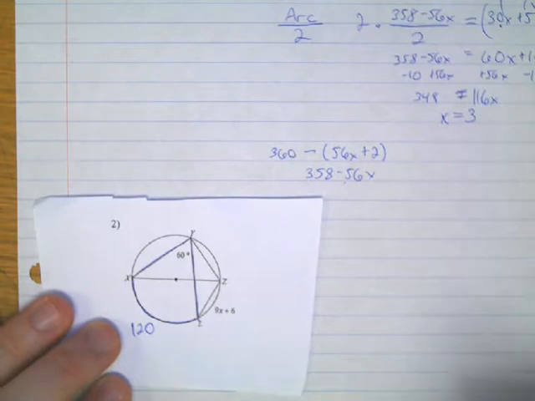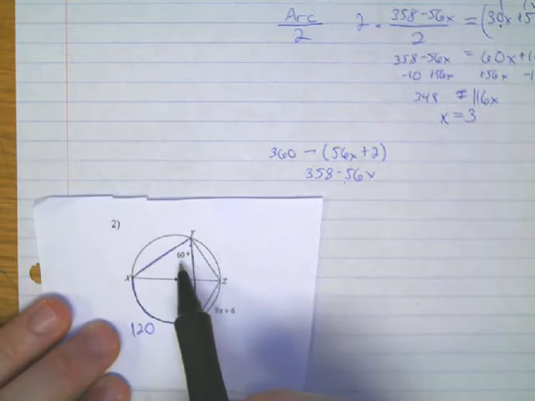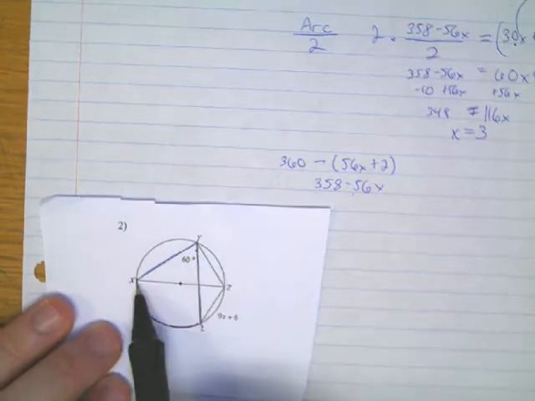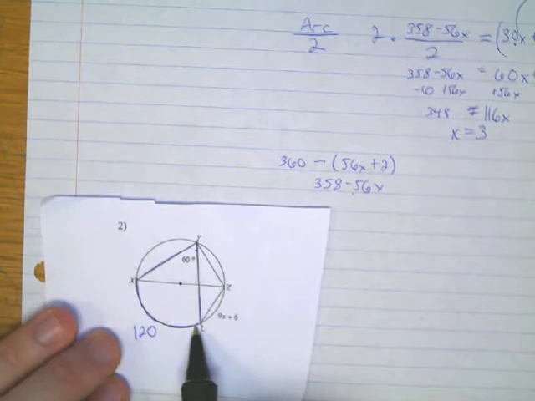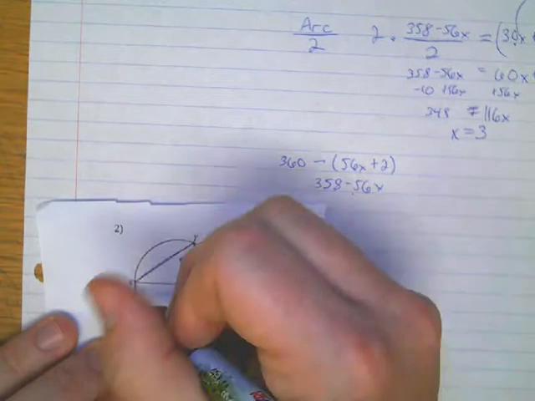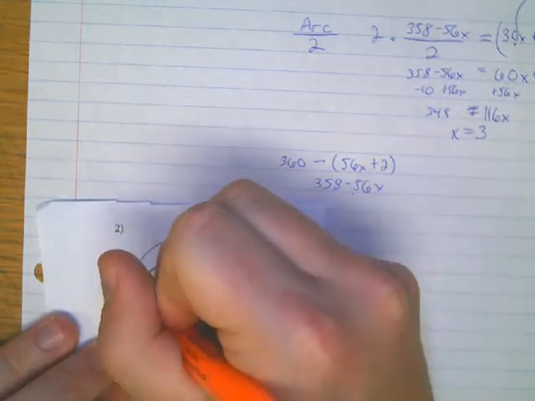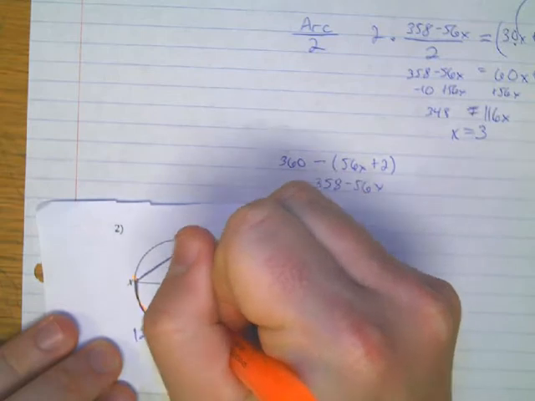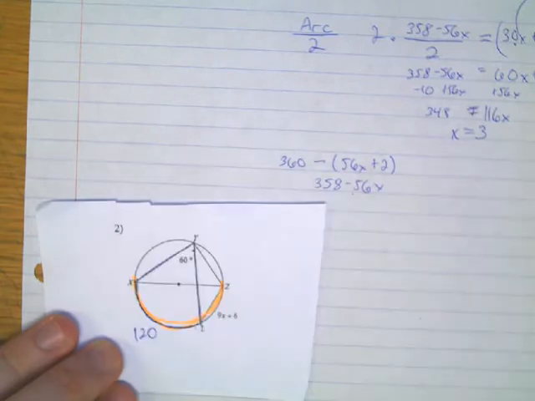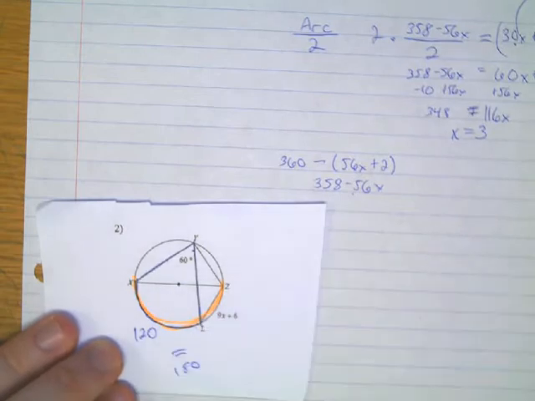This angle's on the circle, correct? Yeah. So if I double this, that's going to equal the arc across from it. Then I have a semicircle that equals 180.